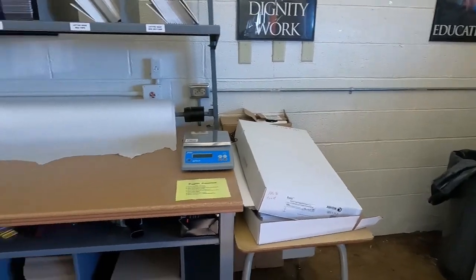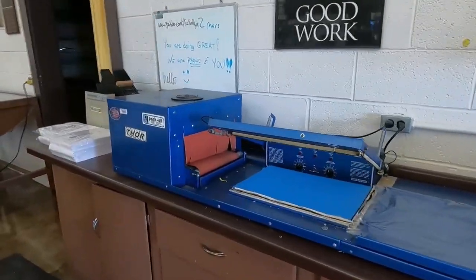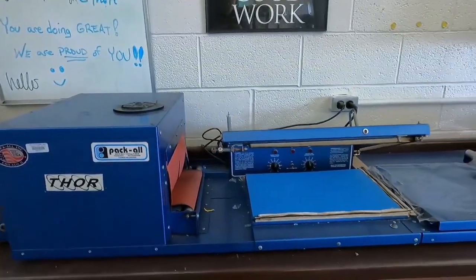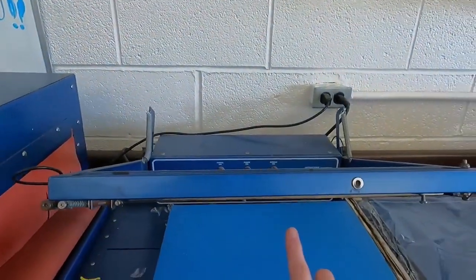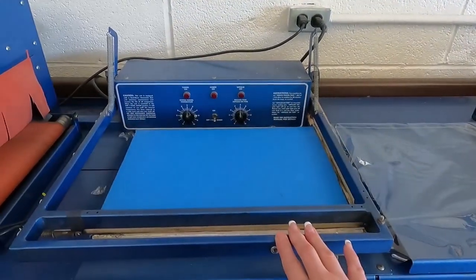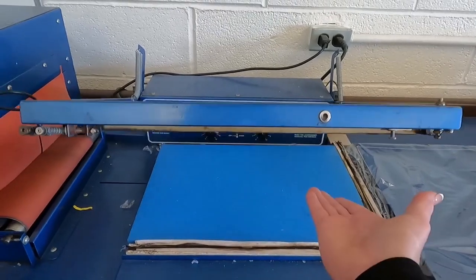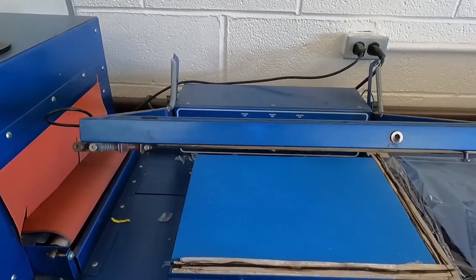Also near the back of the room, we do have our shrink wrap machine. When you're using the shrink wrap machine, you've got to be careful. It does have a hot wire that comes in here and melts the plastic together when it's pushed down. Please make sure you don't put your hand underneath it or touch the metal, the wire that is heated up. You can burn yourself.